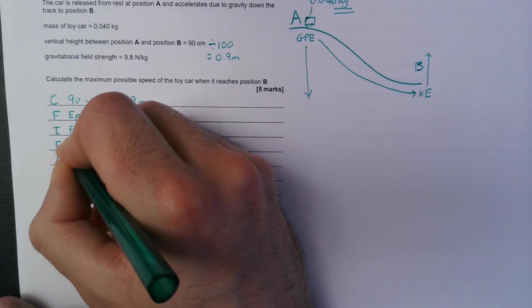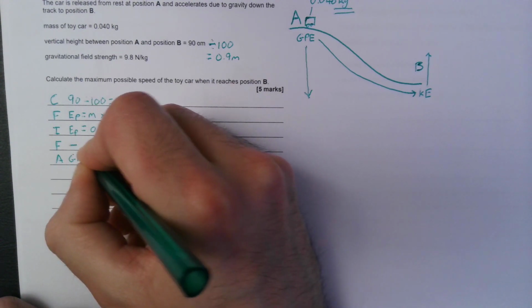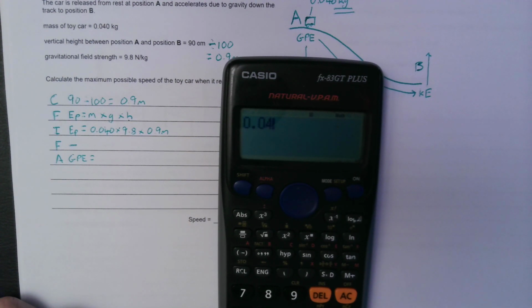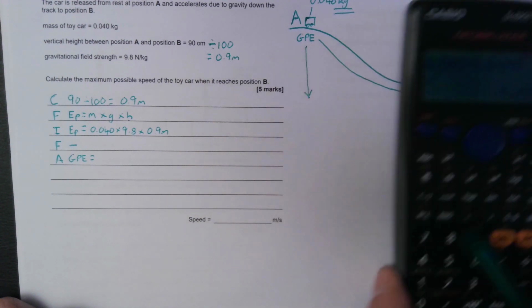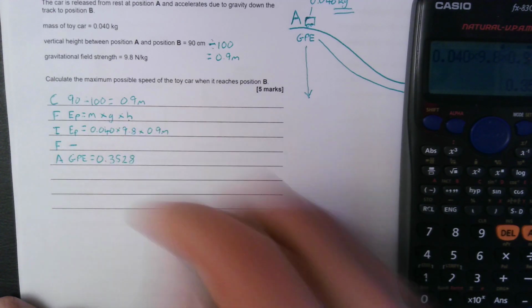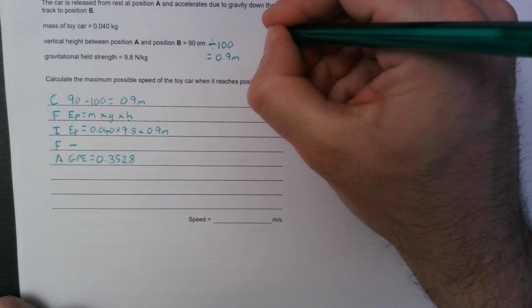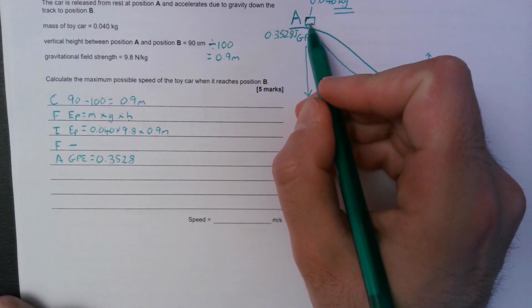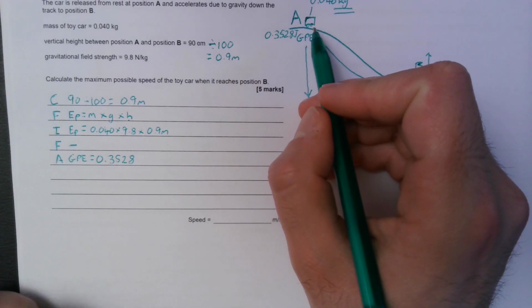So let's put that into our calculator: 0.040 times 9.8 times 0.9. That will give us 0.3528. So this is what you need to remember: we've got 0.3528 joules of gravitational potential energy, or the car does at the top.